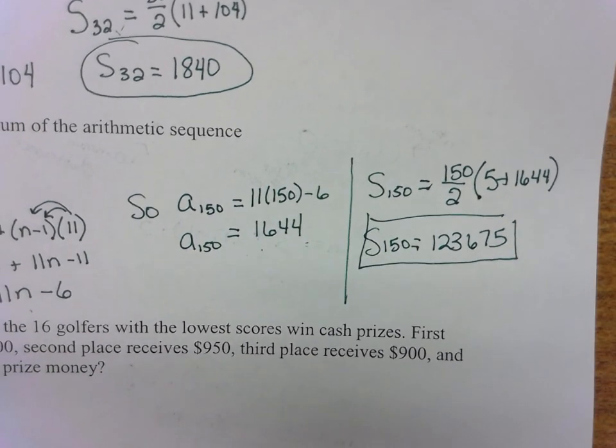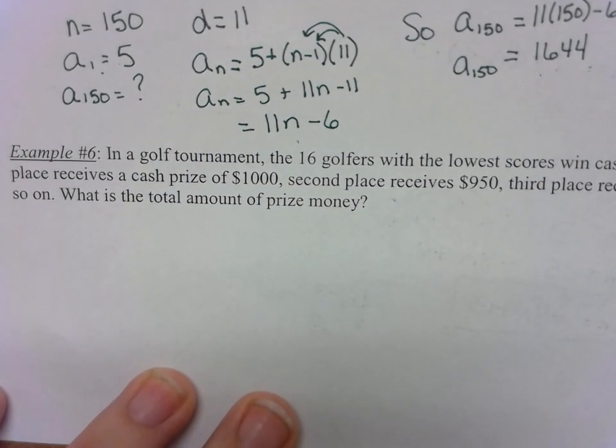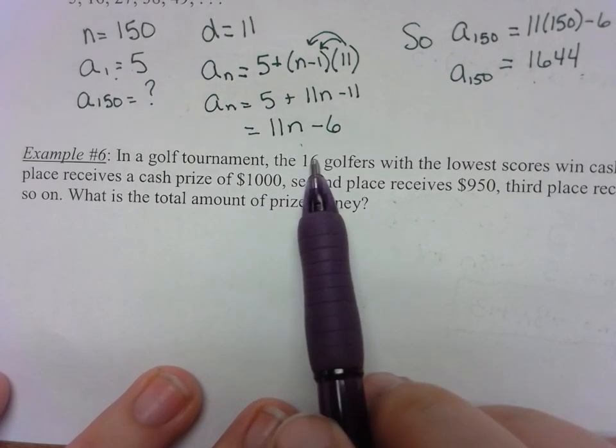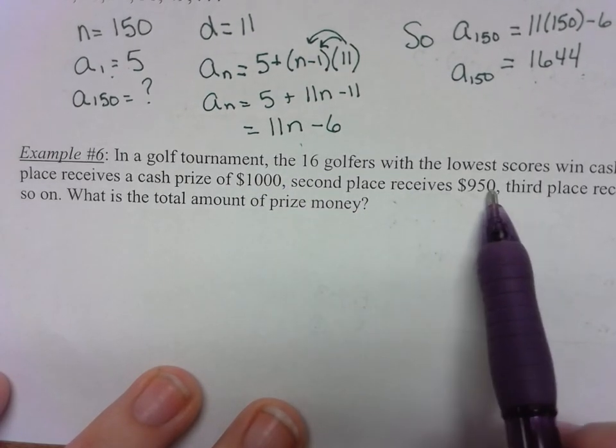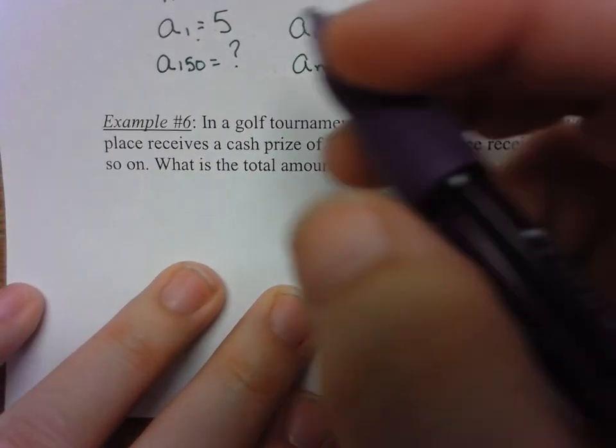All right, let's read over the next example so you understand what's going on. All right, so in this golf tournament, they're being super nice. You know how much I golf. I don't know if this is how it really works. Okay, but the first place prize is going to be 1,000. And every golfer is going to receive 950, 900, and so on and so forth.